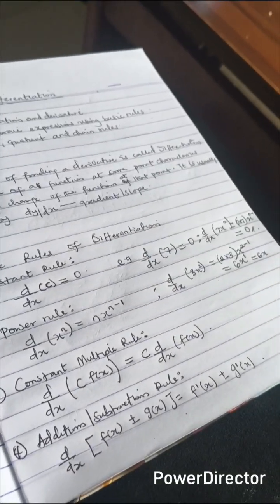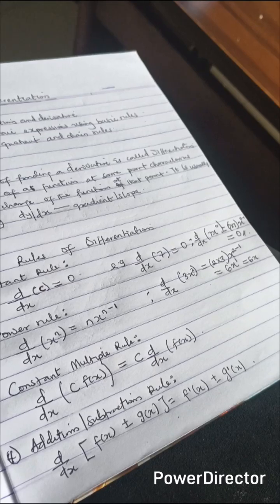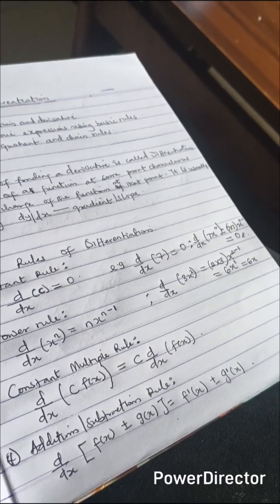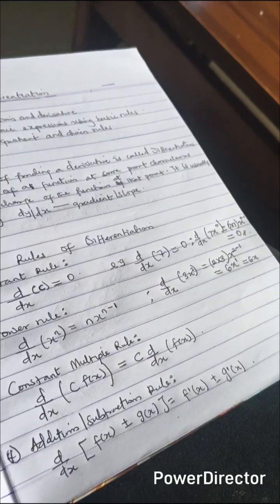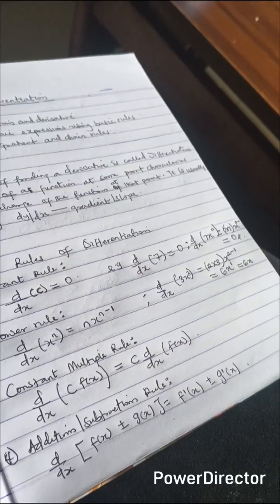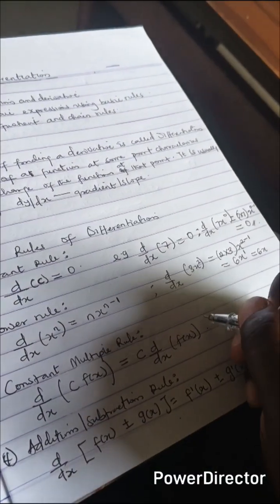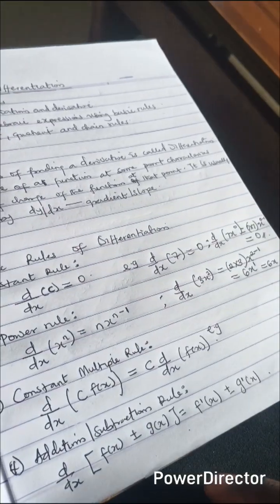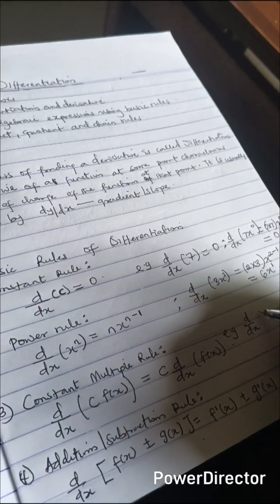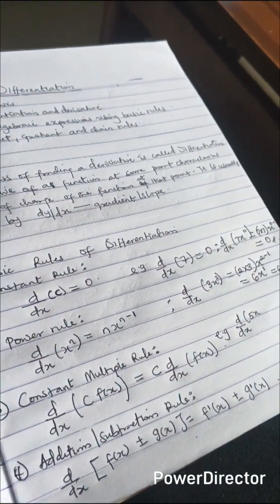So that's that. Let me also discuss the constant multiple rule. What this is saying is that when you are asked to find the derivative of a function and a constant value, you can always factorize the constant value out before you take the derivative of whatever function of x that you have. Let me give you an instance. Suppose I am asked to find d/dx of, let's say, 5x.